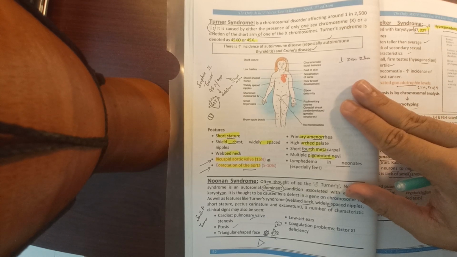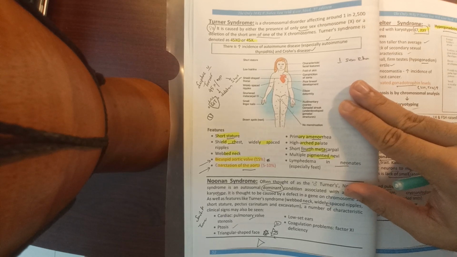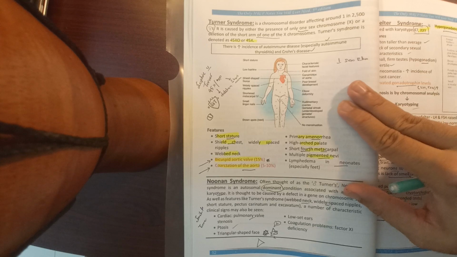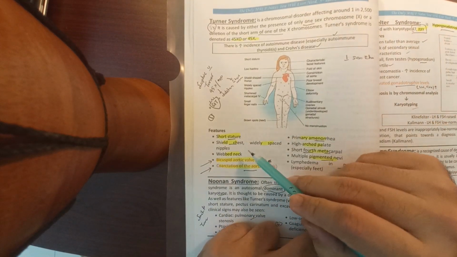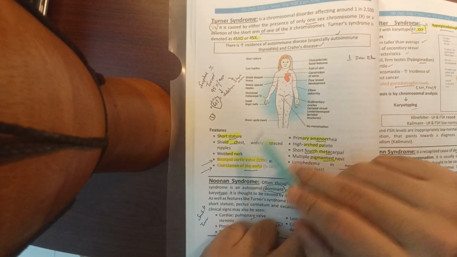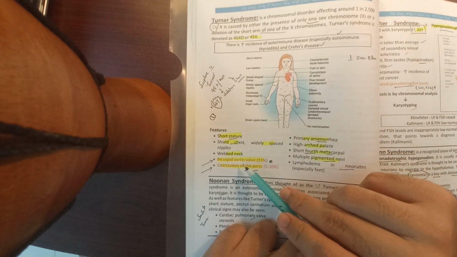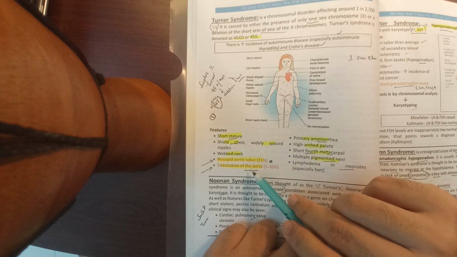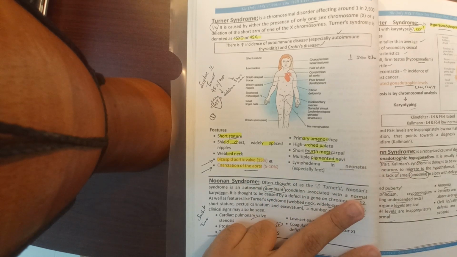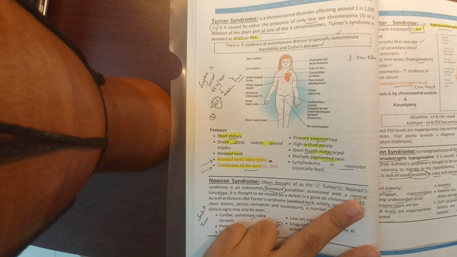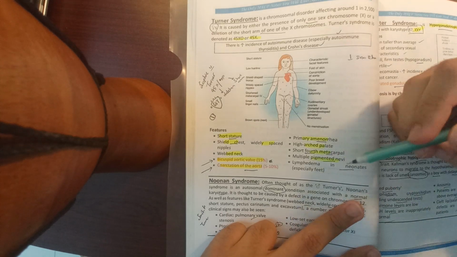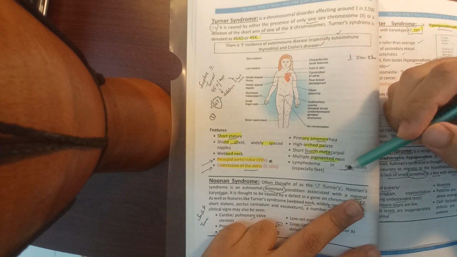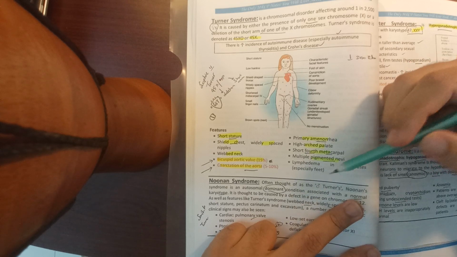There is increased incidence of autoimmune disease, especially autoimmune thyroiditis and Crohn's disease. And some of the features you see: short stature, shield chest, and widely spaced nipples. Webbed neck, bicuspid aortic valve, coarctation of the aorta, primary amenorrhea, high arched palate, and short fourth metacarpal, multiple pigmented nevi, lymphedema in neonates, especially of the feet.